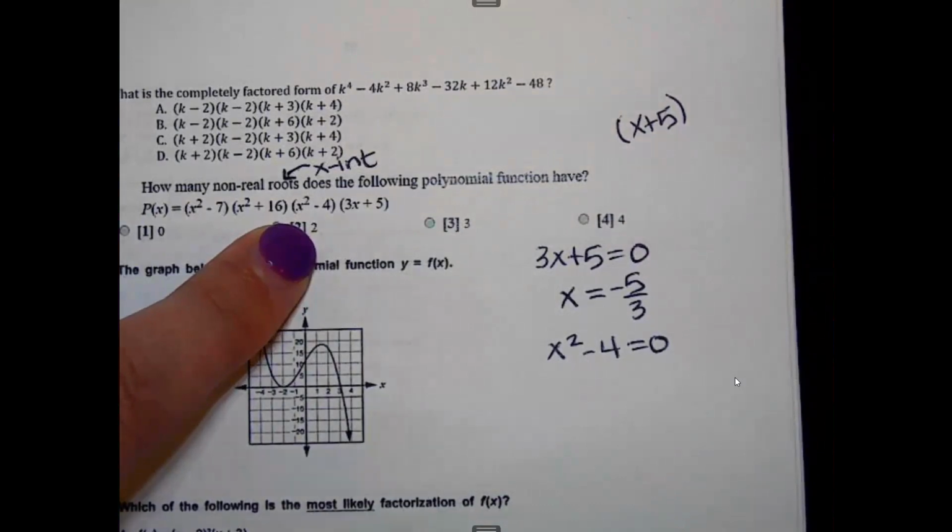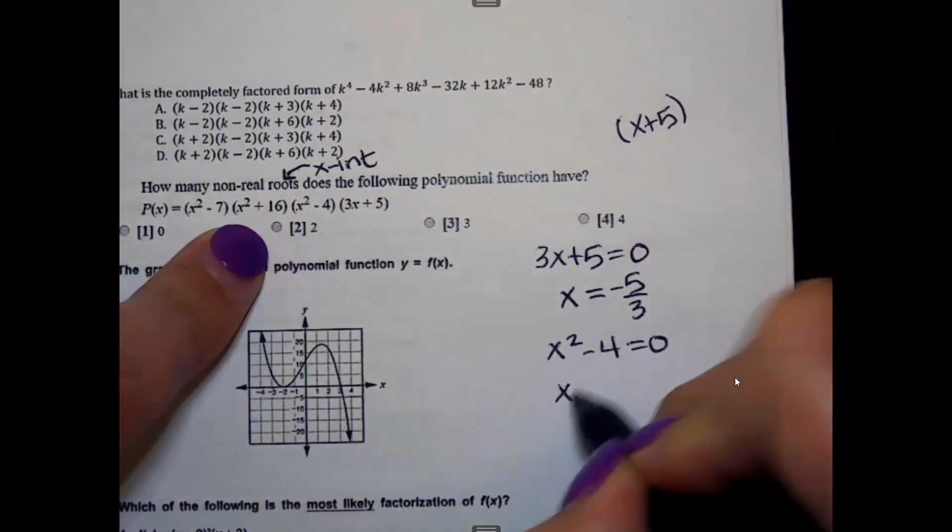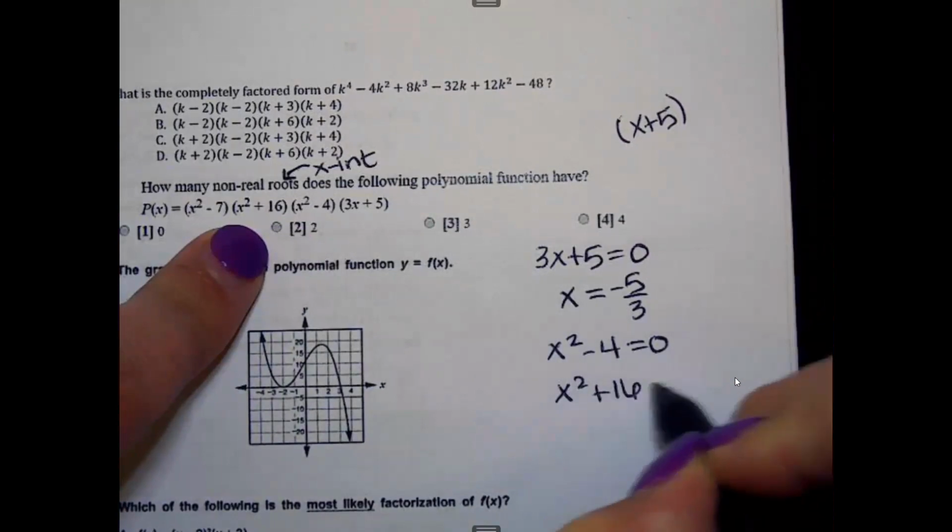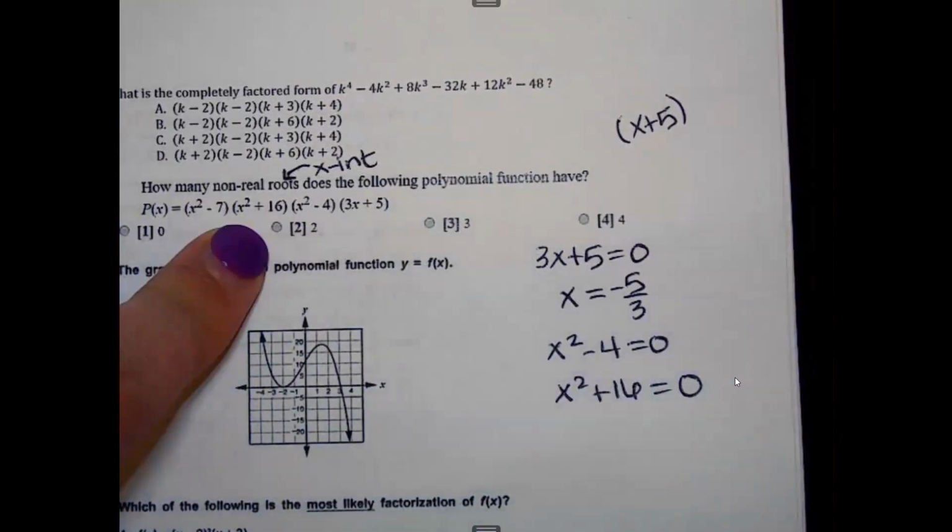That's a good answer. If I do x squared plus 16 equals 0, what happens? I subtract the 16 over, and then what do I end up square rooting? A negative. What happens when I square root a negative? You get an i.